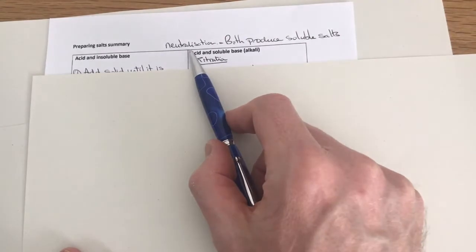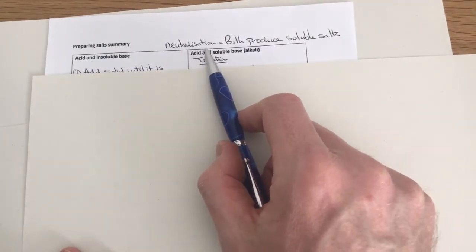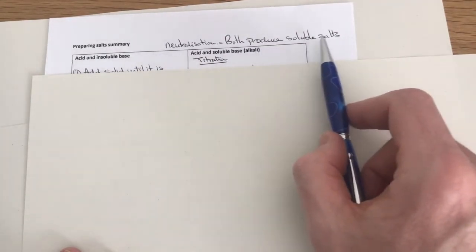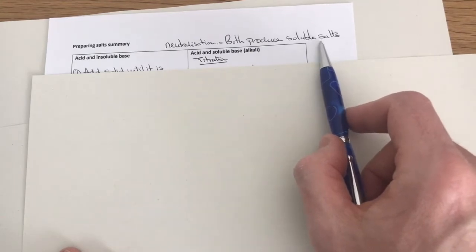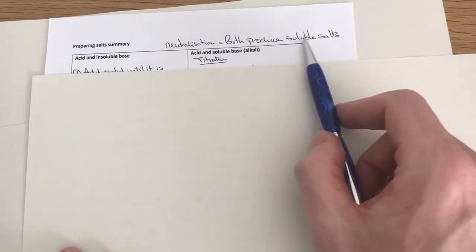Okay, in this video we're going to have a quick summary of the preparation of salts. There's three methods that we need to remember that we've been looking at. The first method is split into two parts, part A and part B, and this involves neutralization reactions. These neutralization reactions both produce soluble salts. So that just gives us something to think about: how do we get the soluble salt back so it's pure and dry?